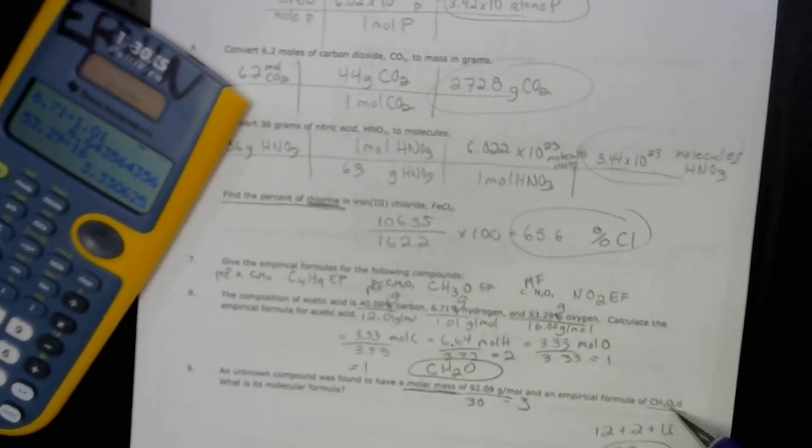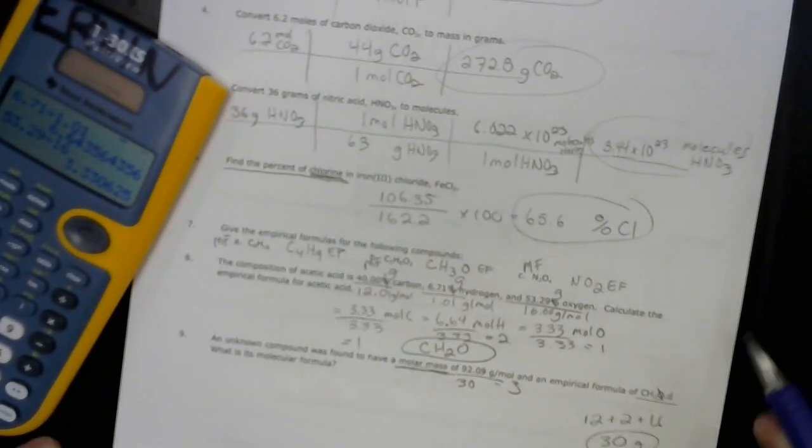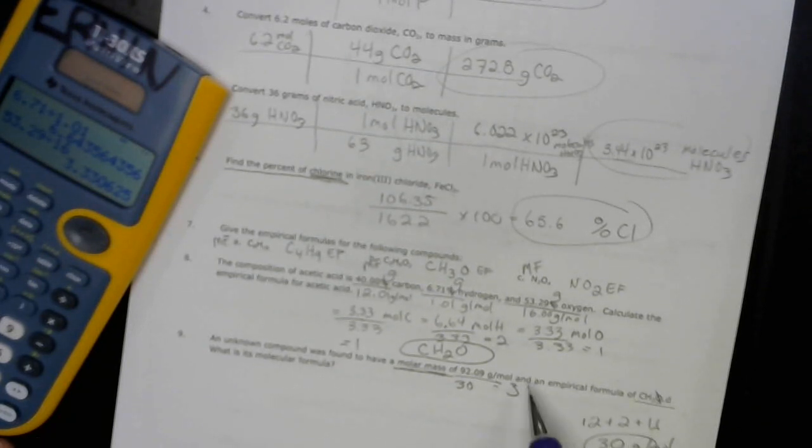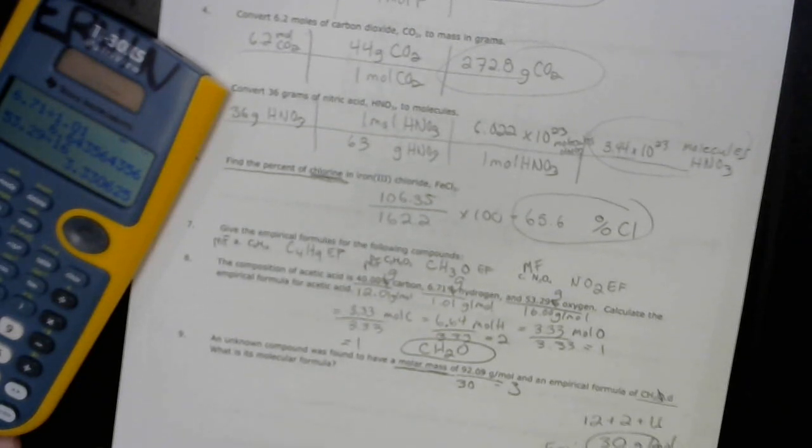So I converted this to 30 grams per mole, and then I divided the molar mass by that empirical formula mass. Empirical formula mass. And it's always going to be a whole number.